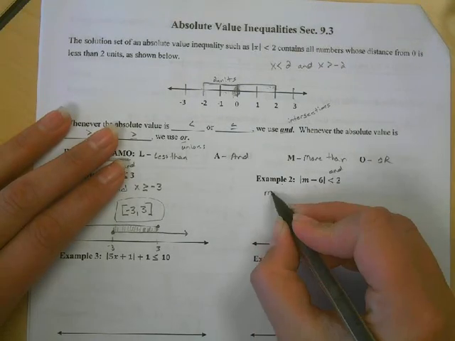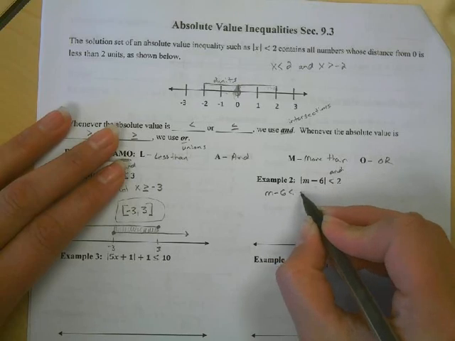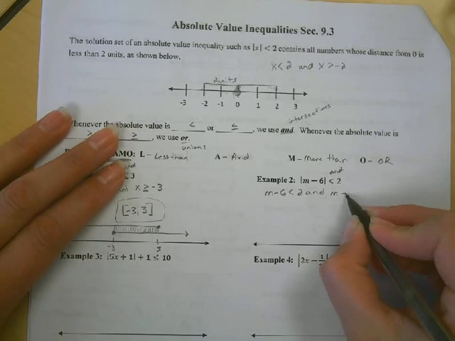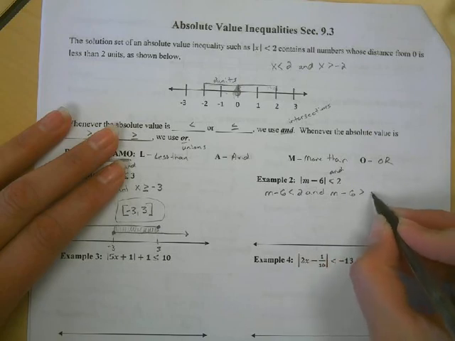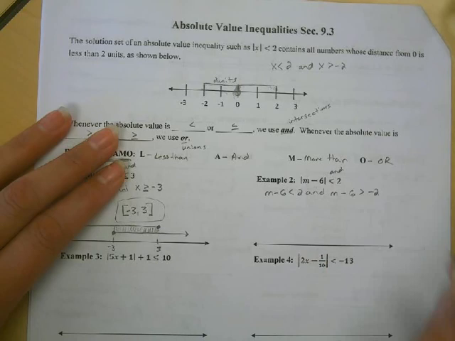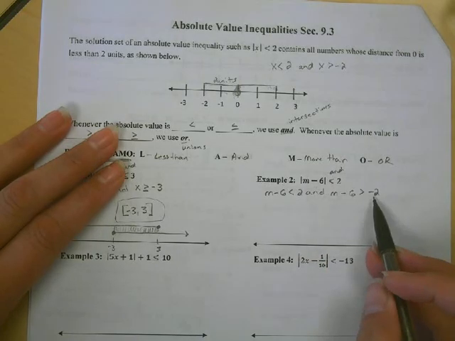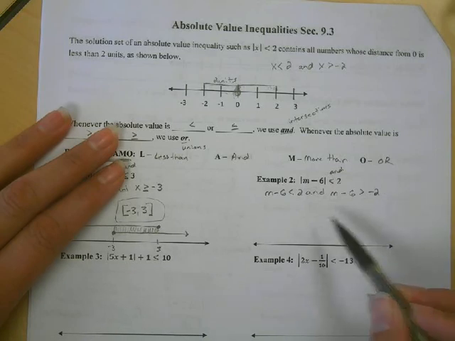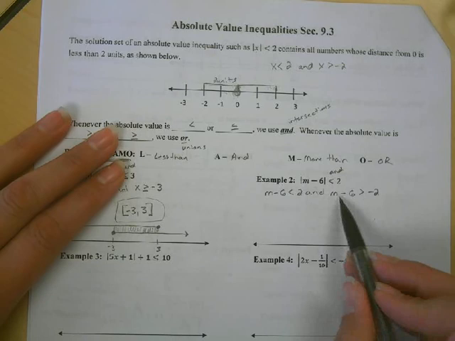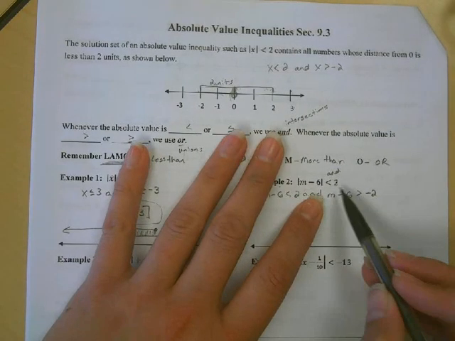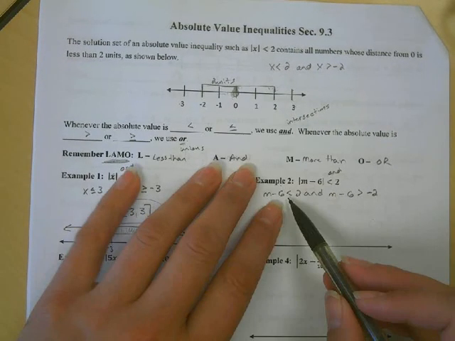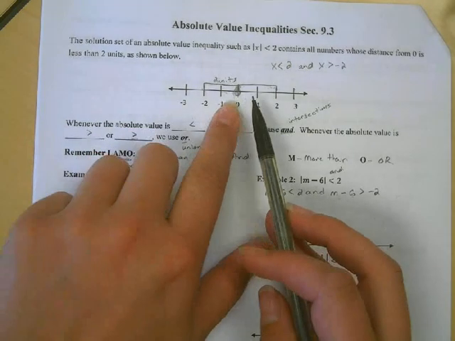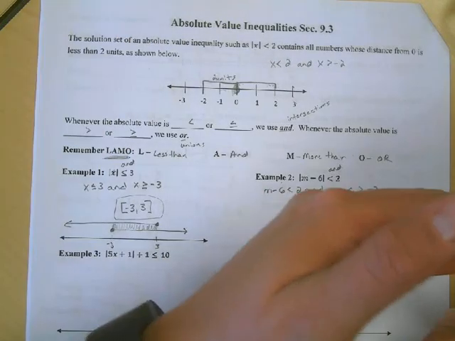So m minus 6 is less than 2. Less than is and. m minus 6 is greater than negative 2. So we change the inequality and the sign. That's super important, that you change the inequality and the sign. On the second one, it becomes greater than negative 2. m minus 6 is less than 2, and m minus 6 is greater than negative 2. Because again, now we're flopping over to the other side of the number line, so we need to change it to go to the right instead of to the left.